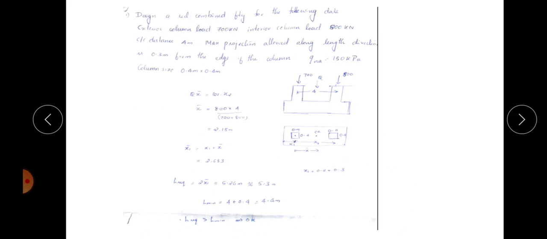Design a rectangular combined footing for the following data: exterior column load 700 kilonewton, interior column load 800 kilonewton, and center to center distance 4 meter. So when you get a question like this, first draw the rough sketch. There is the exterior column and the load on the exterior column 700, interior column 800, and the center to center distance is given as 4 meter.